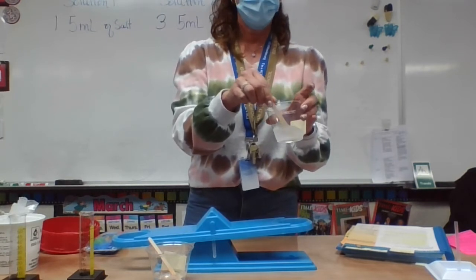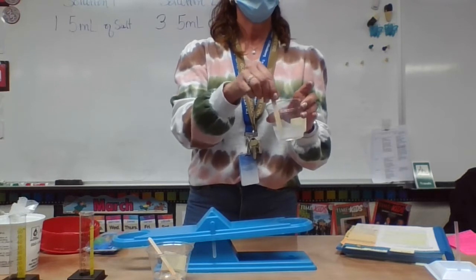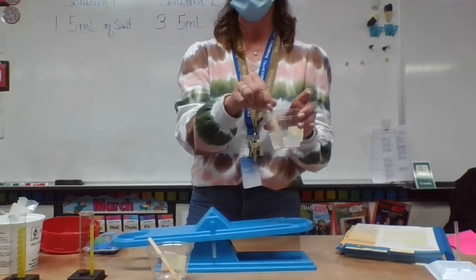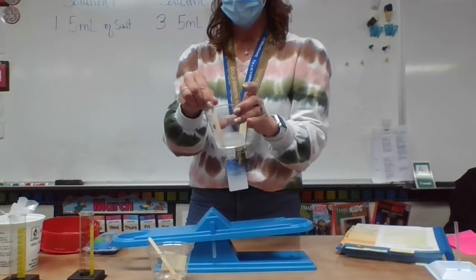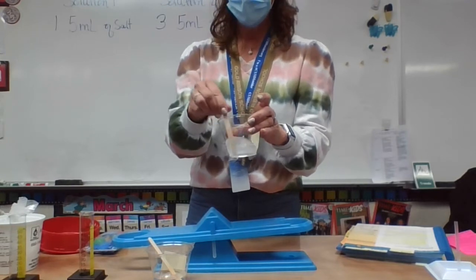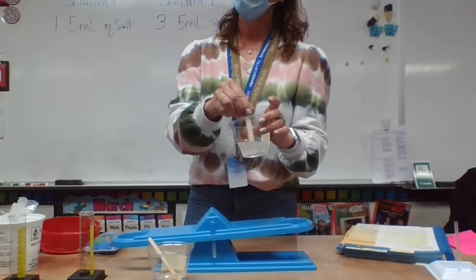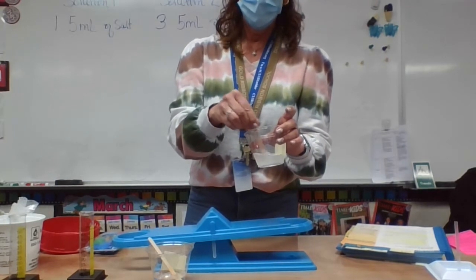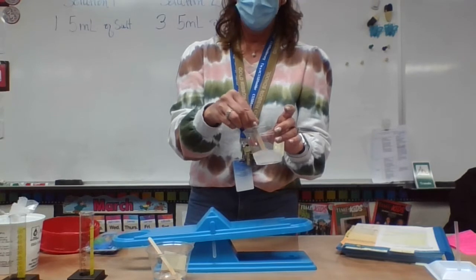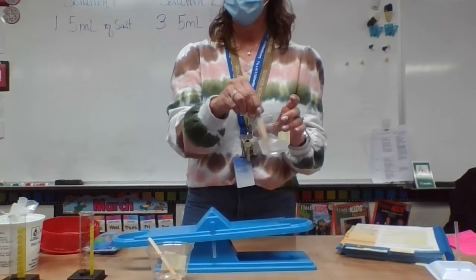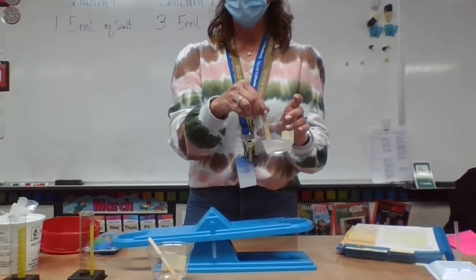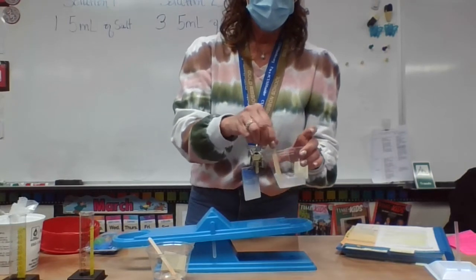Dexter? It's cloudier, definitely. Azame? It's like milky. It looks a little bit milky. Vic? It looks like a different color, like a cloudy kind of color. But the normal one's more transparent. Okay. All right. Thank you.